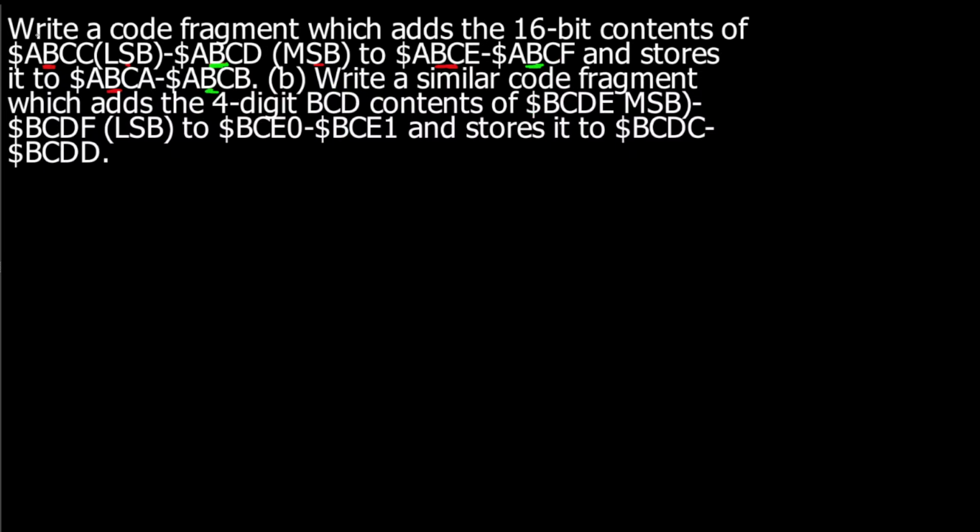So let's go ahead and do that. This is the A part of the question, and there's a B part as well, but let's deal with the A part first. First, let's deal with the least significant bits. The address is provided right here, so we just load that one first.